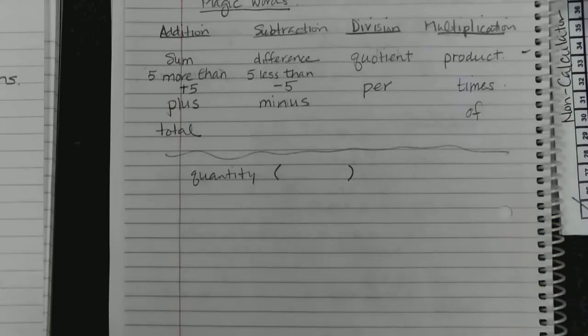Is dividend one? Dividend is part of dividing. So the word dividend, where does it go? Inside or outside? Inside. Here's your division. Dividend goes in here. What goes on the outside? Divisor. That's right.